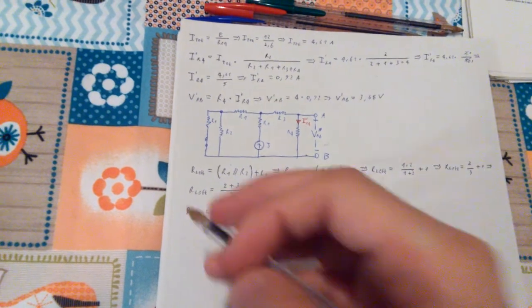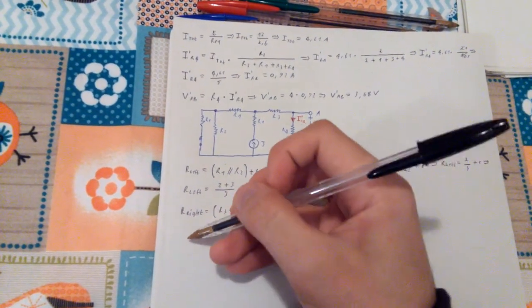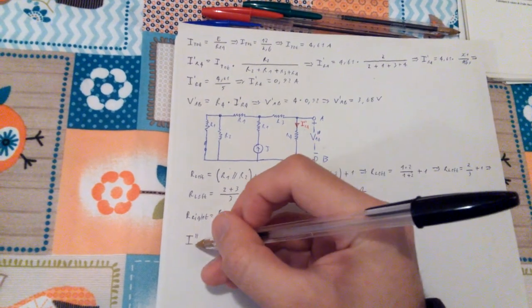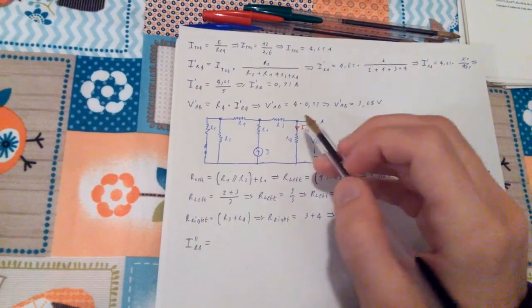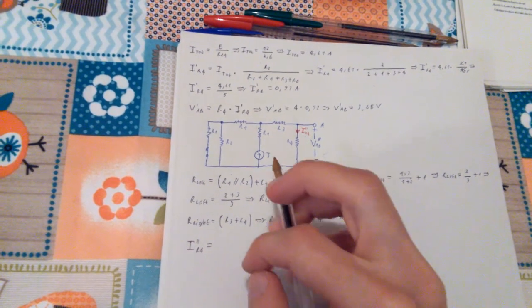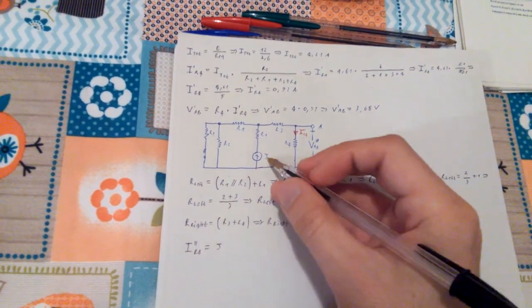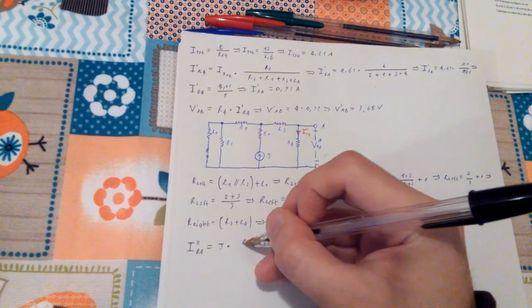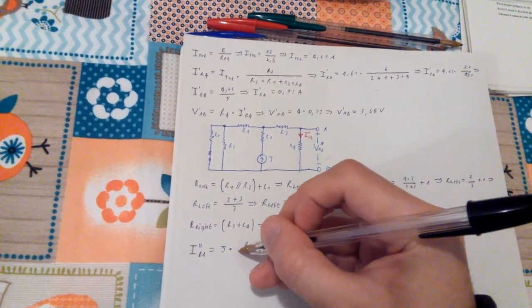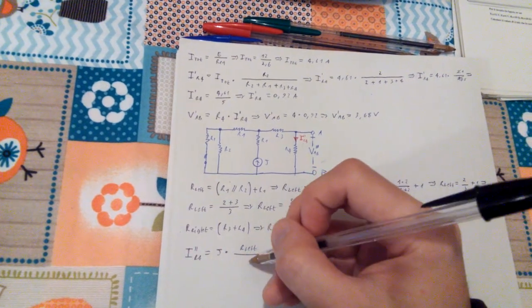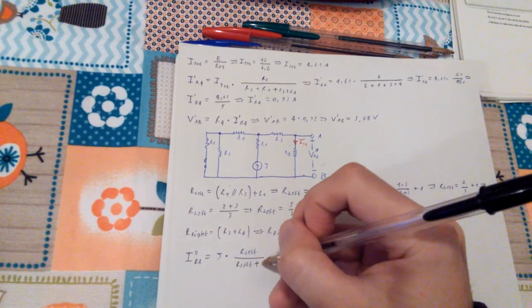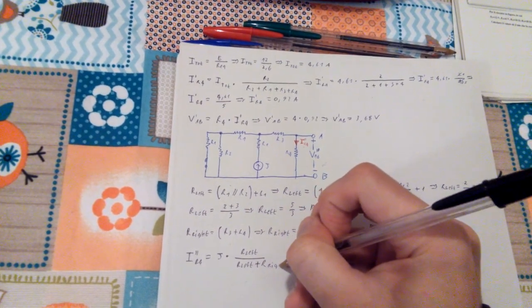So now I have everything I need to calculate and find I second R4. This is gonna be given by J, which is my generator of current, times R left over R left plus R right.